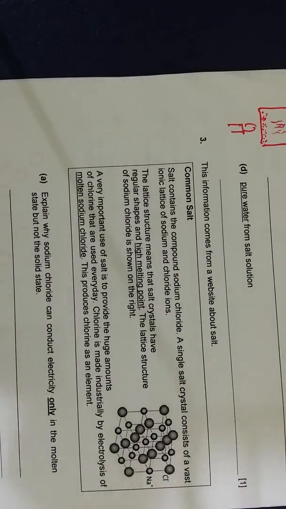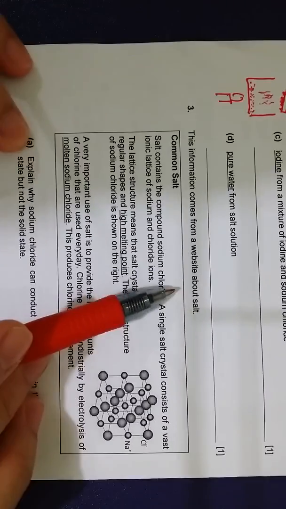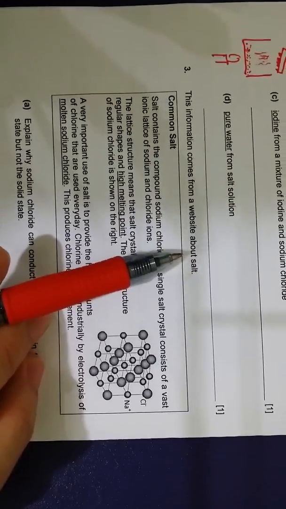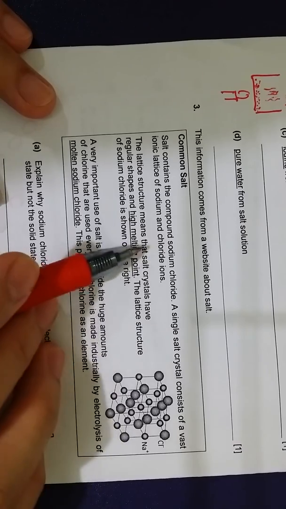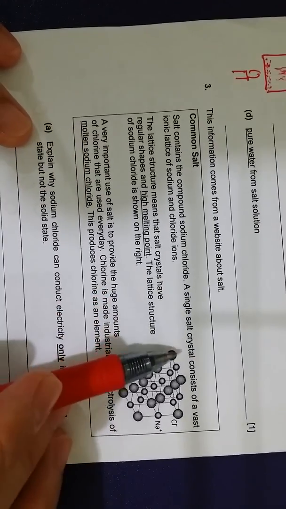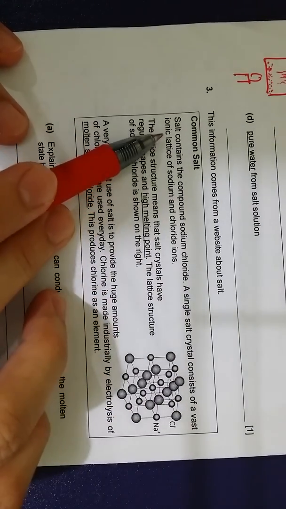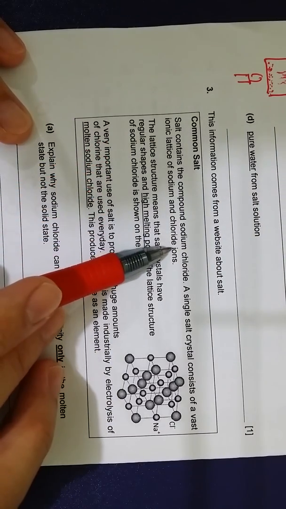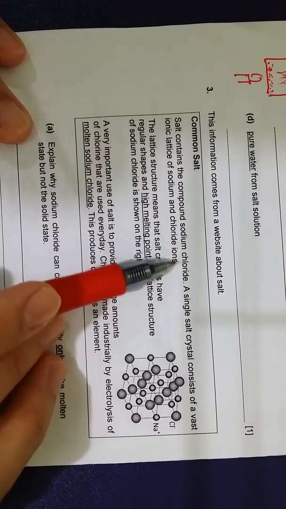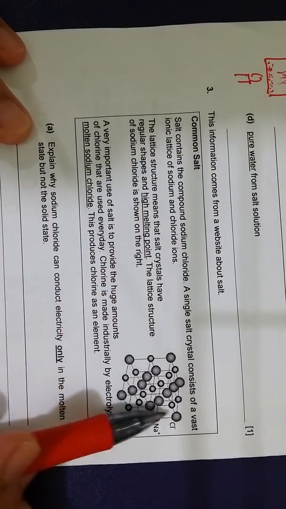Okay, next question is about bonding. This information comes from a website about salt. Salt contains the compound sodium chloride. A single salt crystal consists of a vast ionic lattice or crystal lattice of sodium and chloride ions. So common salt, or sodium chloride, obviously is an ionic compound.